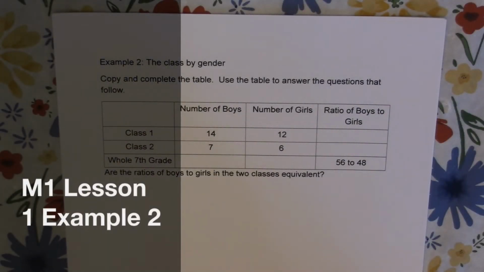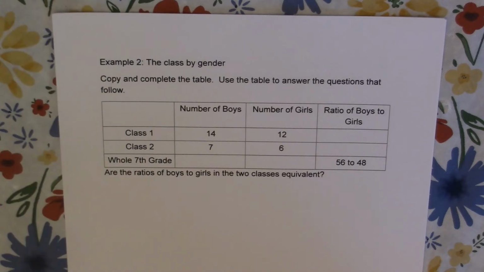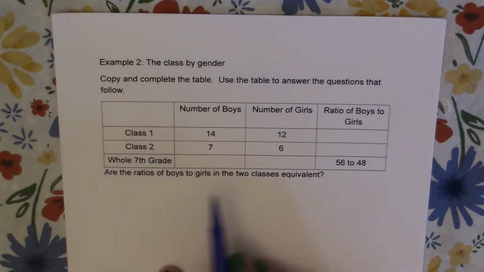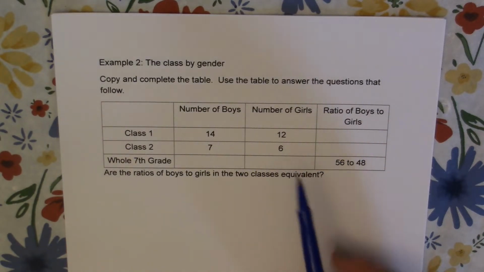Example 2, the class by gender. Copy and complete the table. Use the table to answer the questions that follow. All right, so we have a table started, which you need to pause and copy down. And let's go through and fill in our empty blanks here.